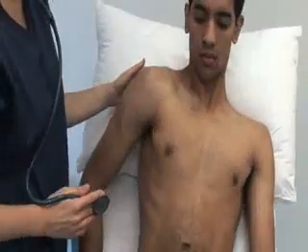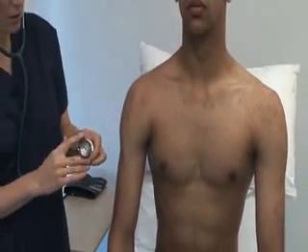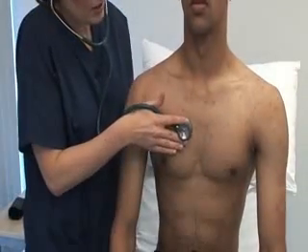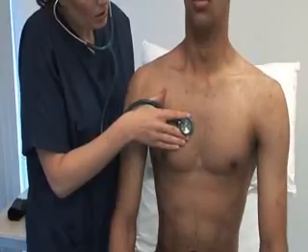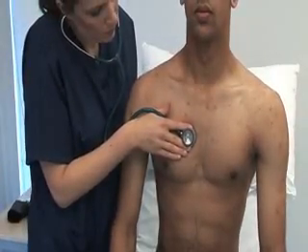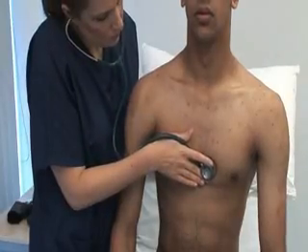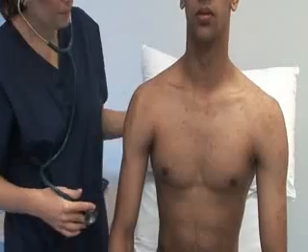Please could you sit forward for me? With the patient leaning forward, listen in held expiration, and out and hold. For the murmur of aortic regurgitation, best heard at the left sternal edge in the third or fourth intercostal space.